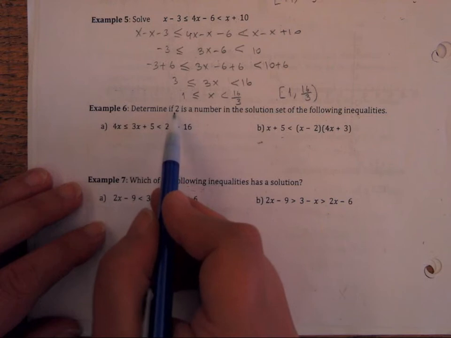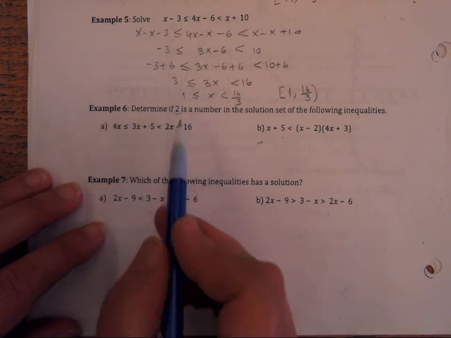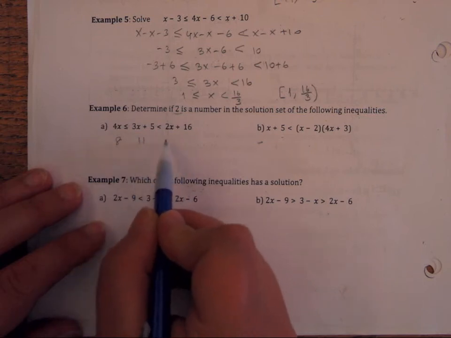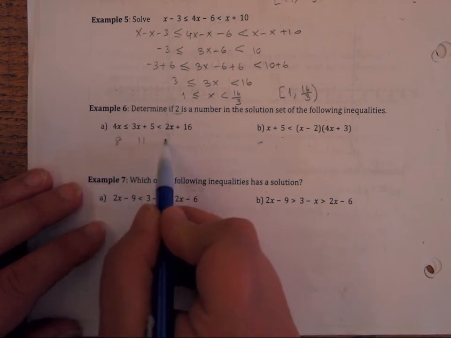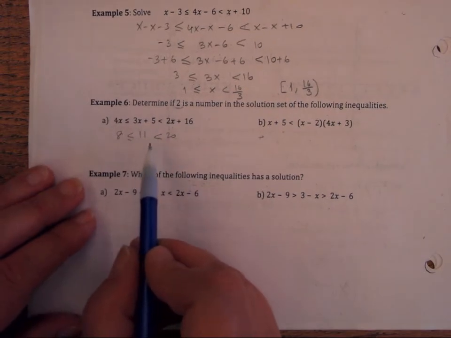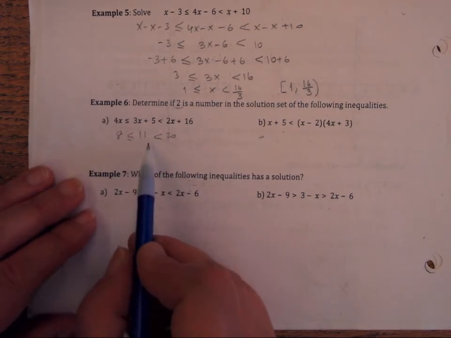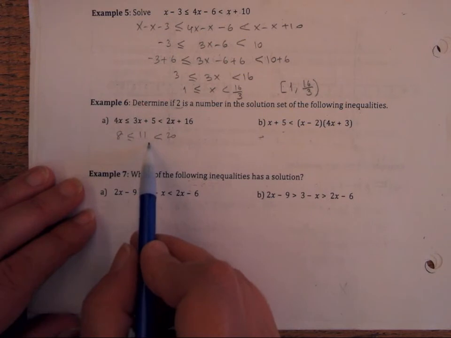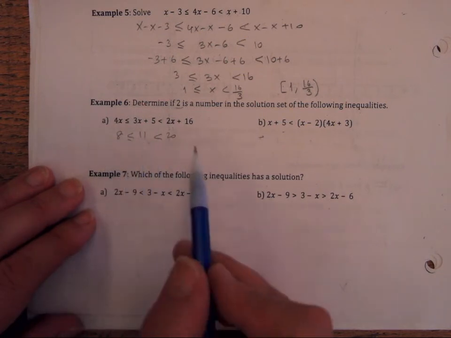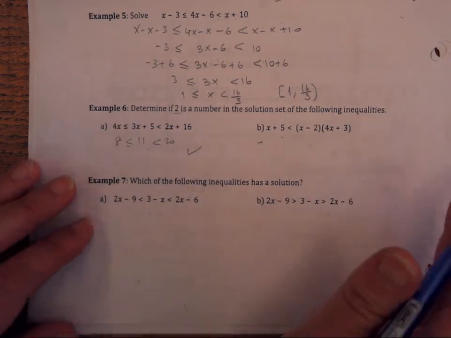So you substitute 2 in here, so 8, 11, and you get 20 here. So check if this is true. 11 is less than 20 and greater than or equal to 8. So looks like this works, right?